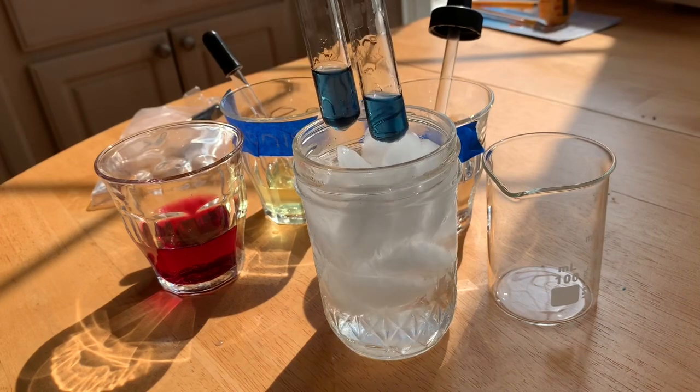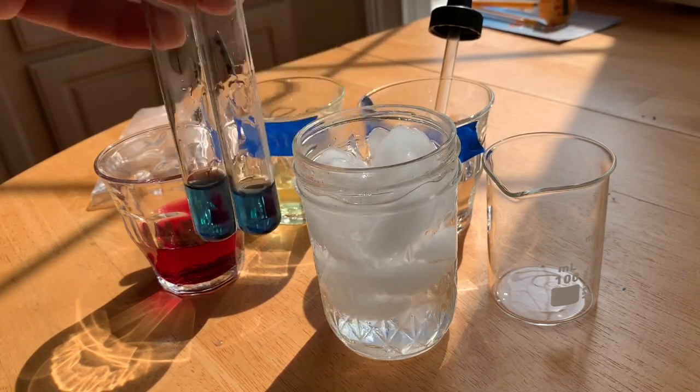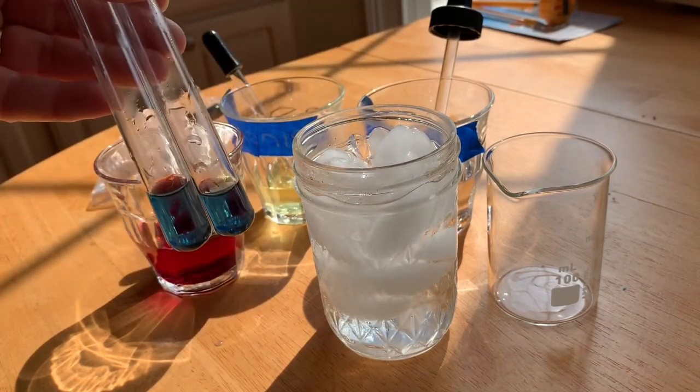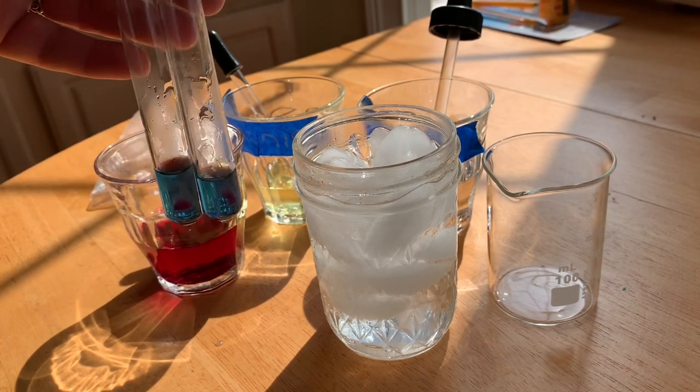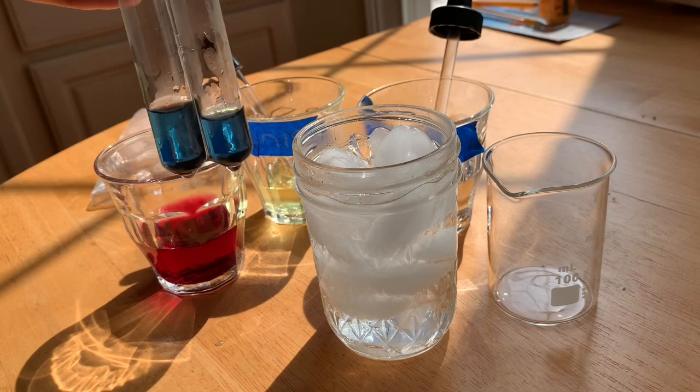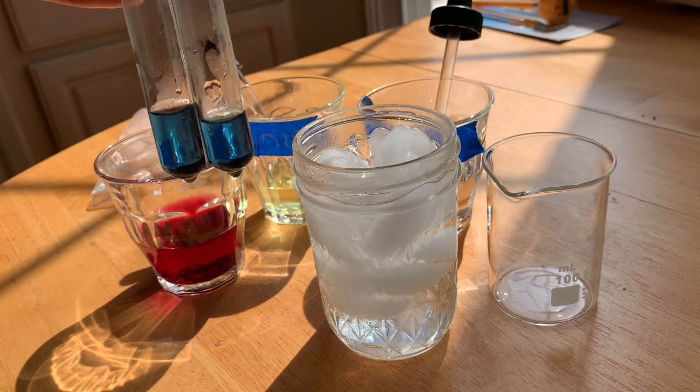Okay, with the magic of television, we have left them in for a minute, and you're supposed to have a look at what the test tubes look like. They both are a very pretty turquoisey color.